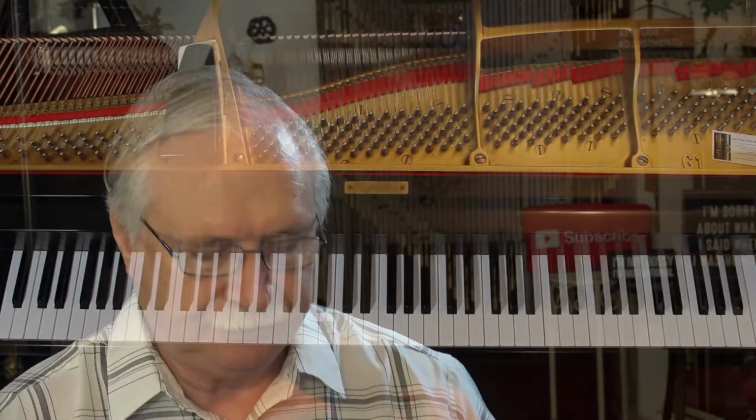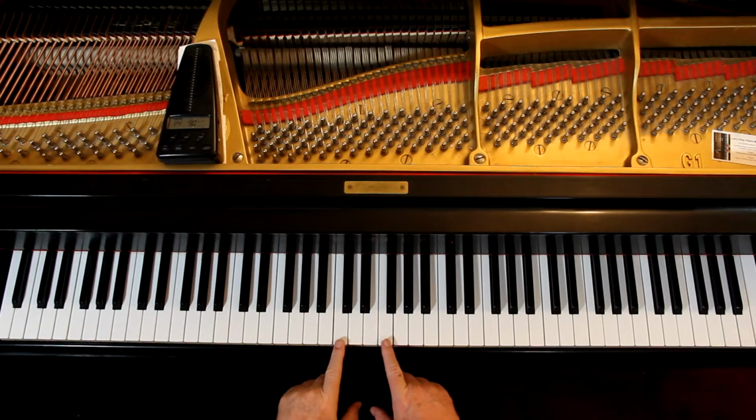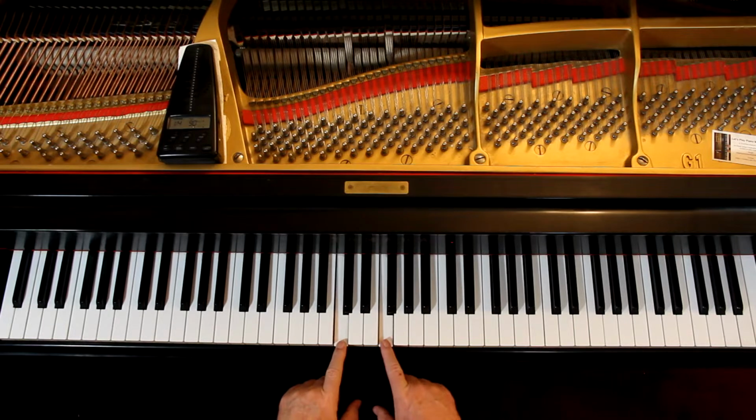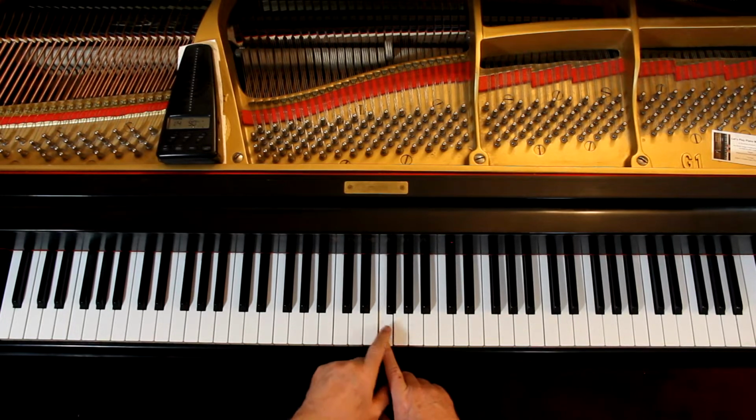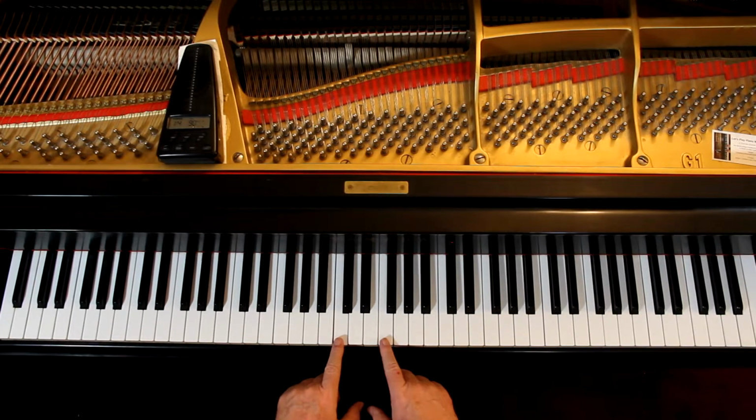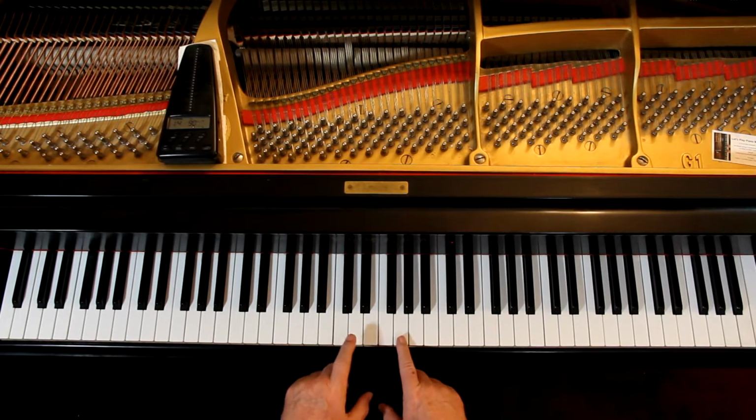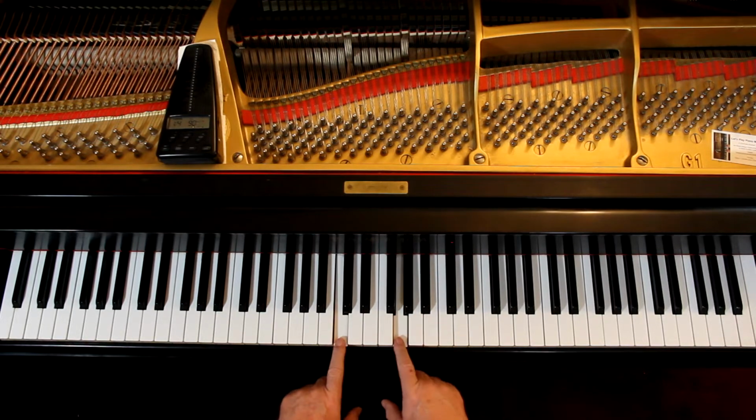However, let's review. You have a C and an F for the first two notes. Remember, melodic is one note after another, like a melody. So it's a C and an F. That's 1, 2, 3, 4. It's an interval of a fourth. Next is a fifth. This is one higher. 1, 2, 3, 4, 5. It's an interval of a fifth.